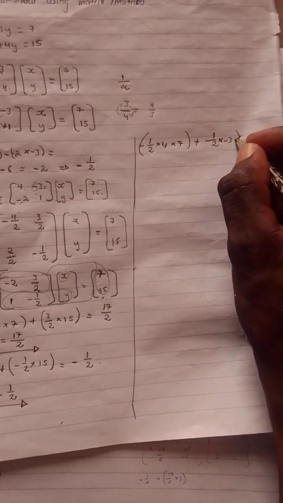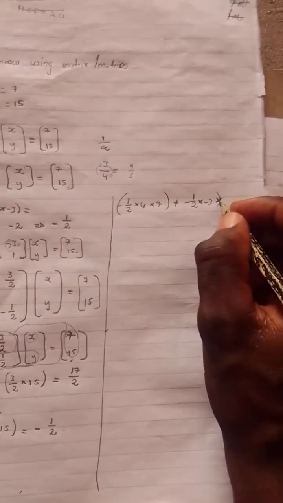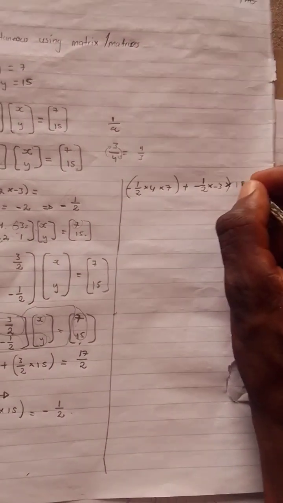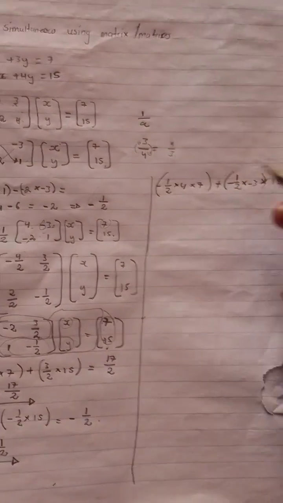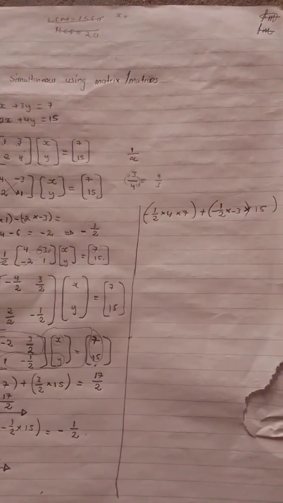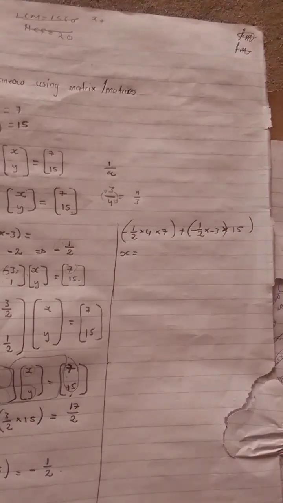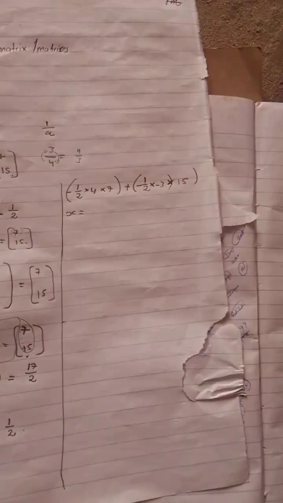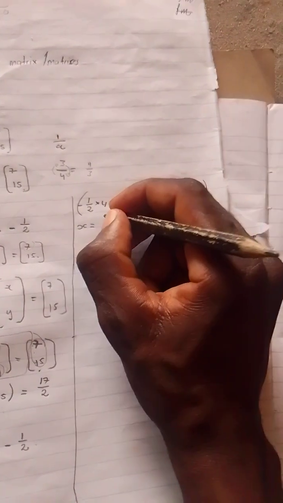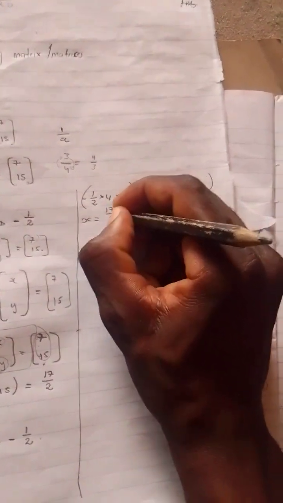And then you multiply again by 15, and then you close. Like this, you are finding the value of x. That's the other way, right? And then you say your x is equal to, you punch your calculator like this, straight, and you can get your answer straight. It is 17 over 2.